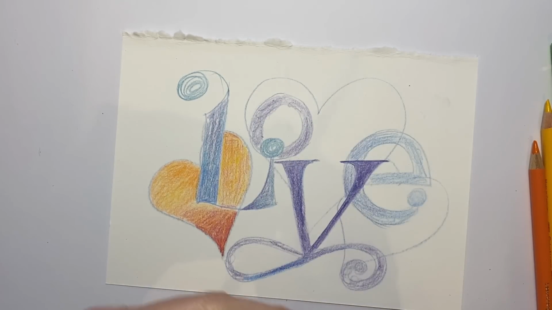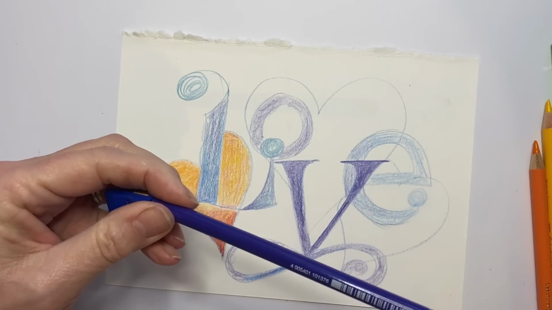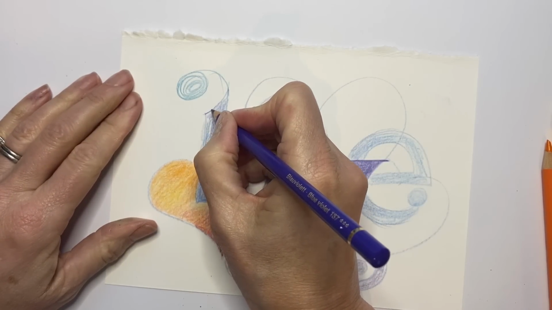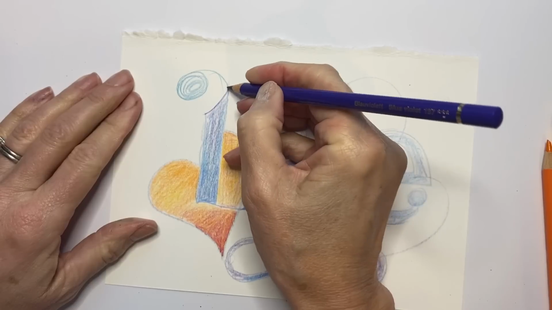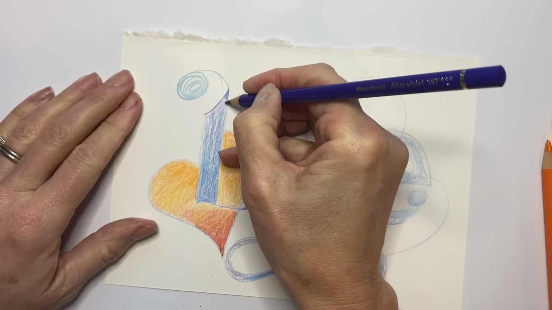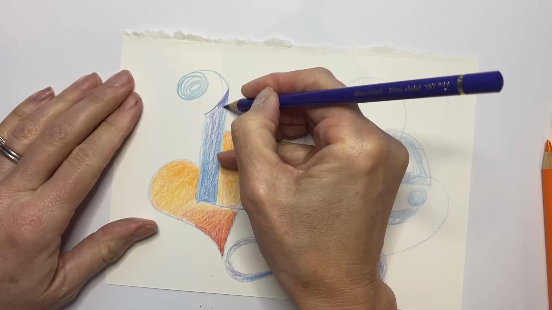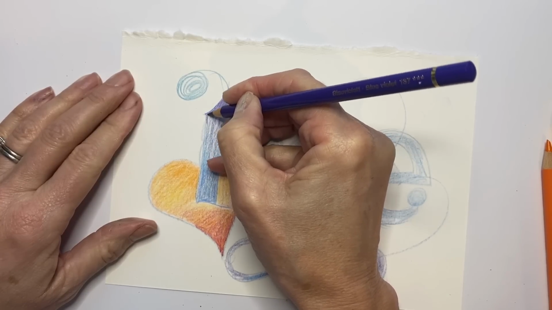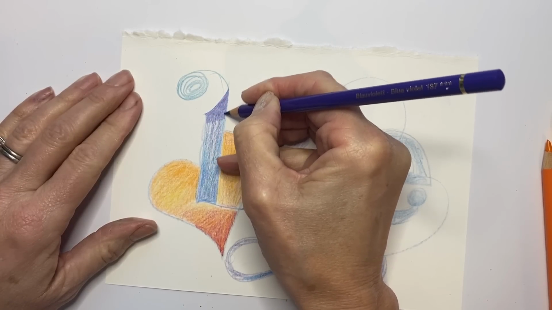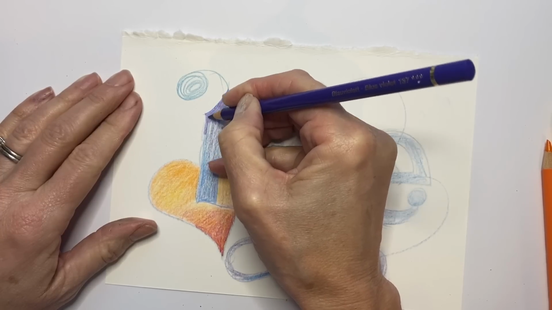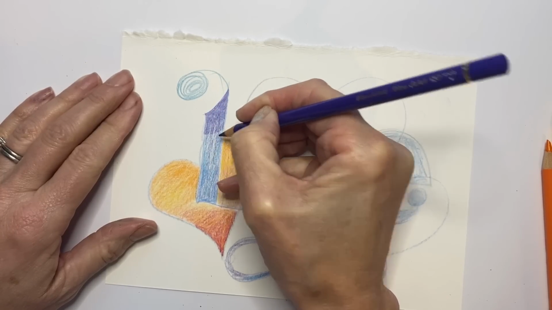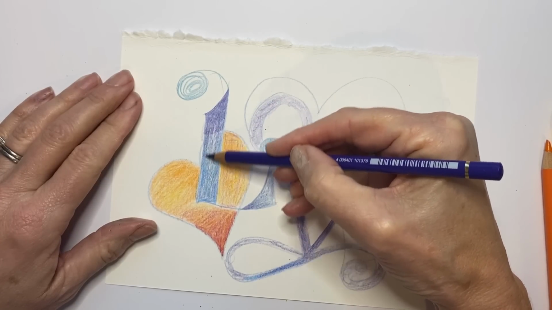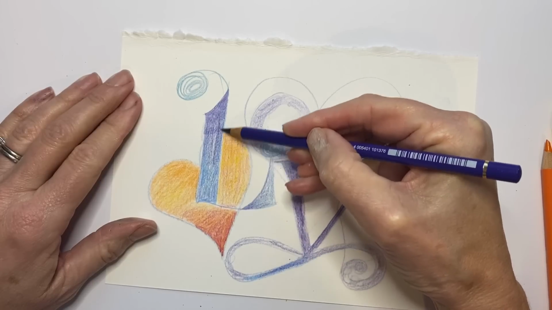Oh, needs sharpening. That's better. Very important to keep your pencils sharp. There we go. Just popping in a little bit of detail, or definition really, of this letter, because this is the bit that's going to be important when I'm working out the design.